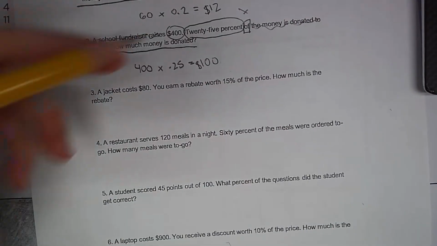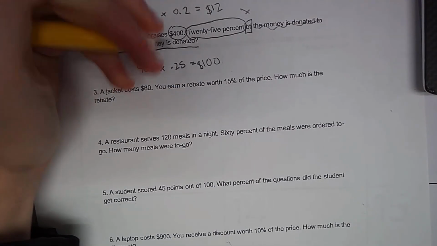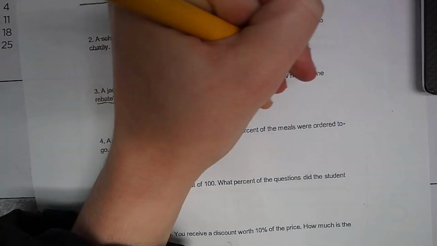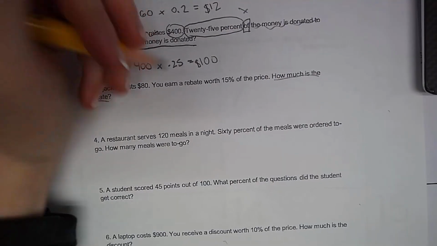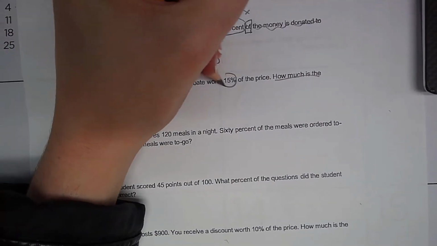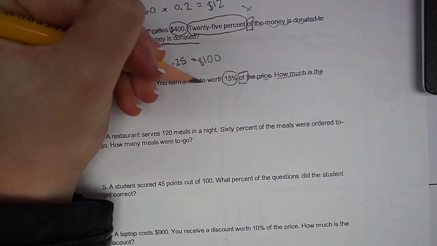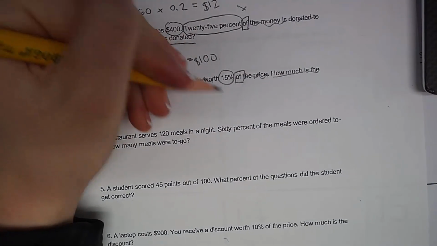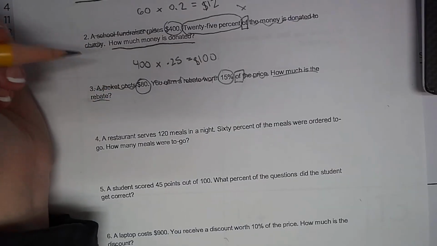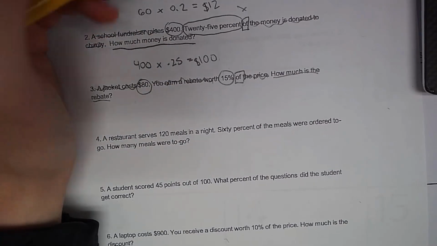Now, question three. The jacket costs $80. You earn a rebate worth 15% of the price. How much is the rebate? Do you care what that word means? It means you get money back, but do you even care? No, it doesn't matter. Not right now. Right now, we're just doing the classic CUBES. It's asking you what 15% of 80 is. That's it. So if you see a word you don't know, who cares?